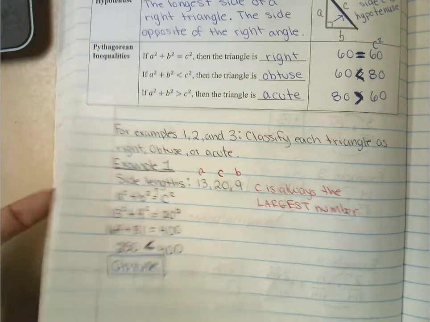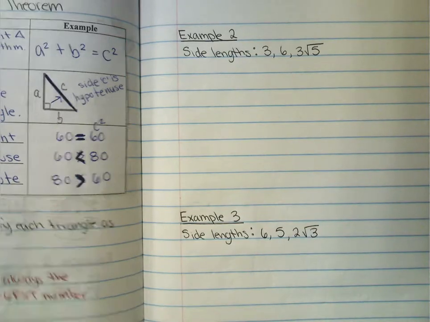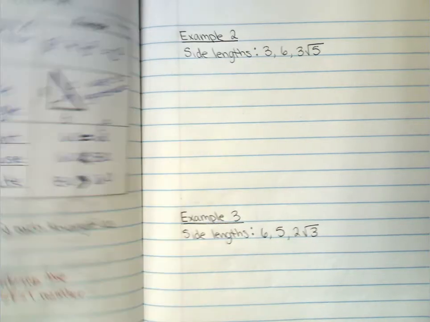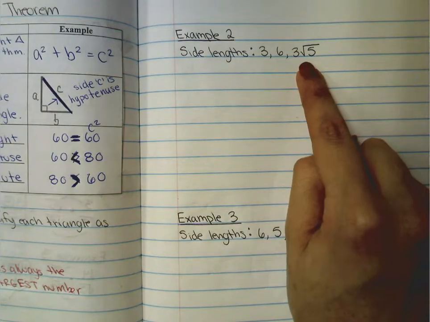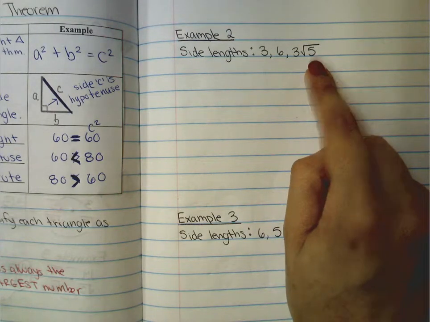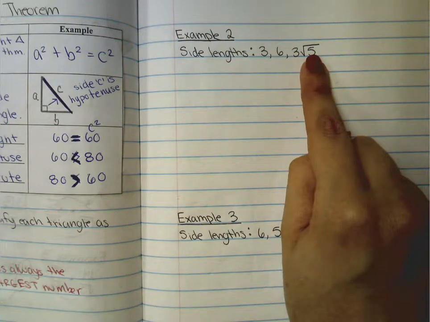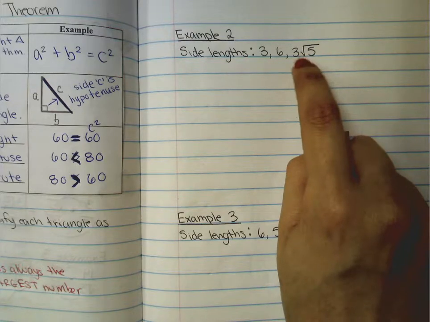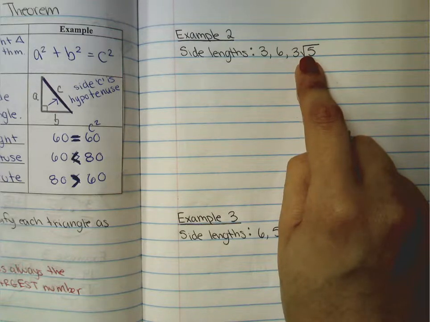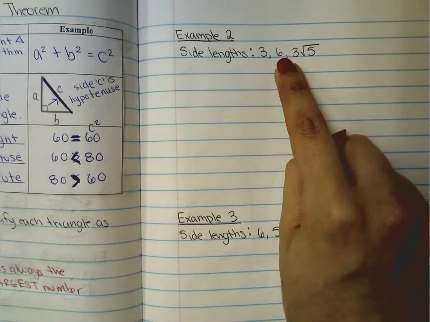So I have 2 more examples. Examples 2 and 3 are a little bit different just because now I have a side that has a radical, and so now I have to remember everything that we learned from section 9.1. So first thing I want to do is determine which of these 3 numbers is my c value. 3 square root of 5, I have to change to a decimal so I can see if it's greater or less than 6.